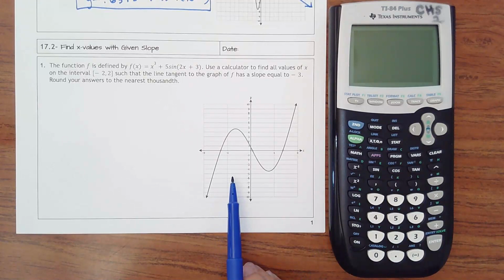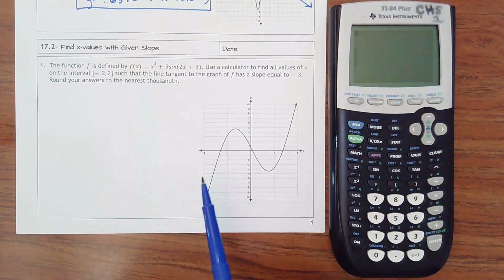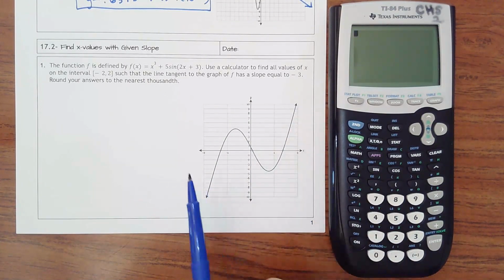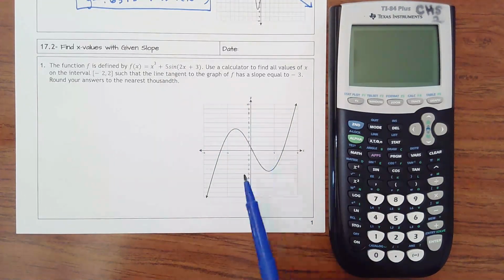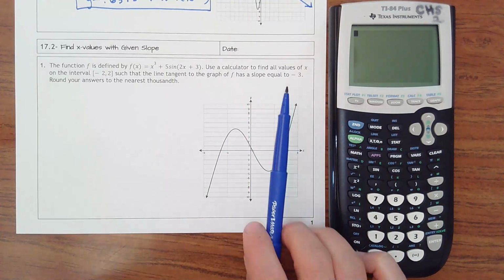So again, you won't be given a graph, but I want to show you what we're working with. So this is a cubic function. It's odd. It starts, this arrow goes down and this one ends up going up. Just things to keep in mind, what you should think of the picture in your head.